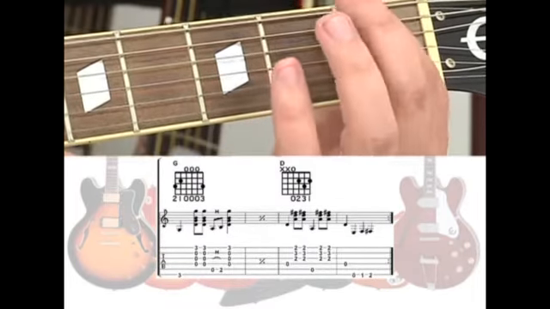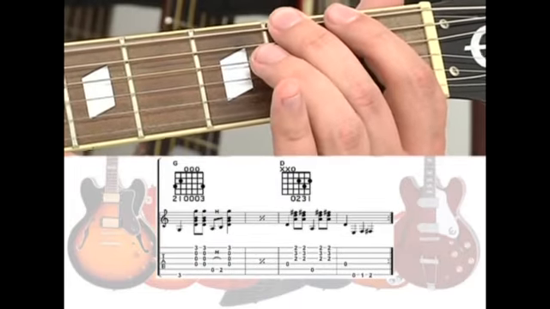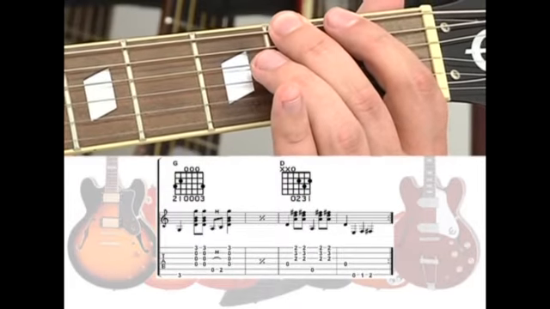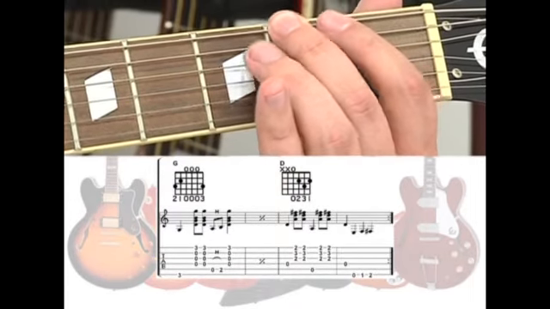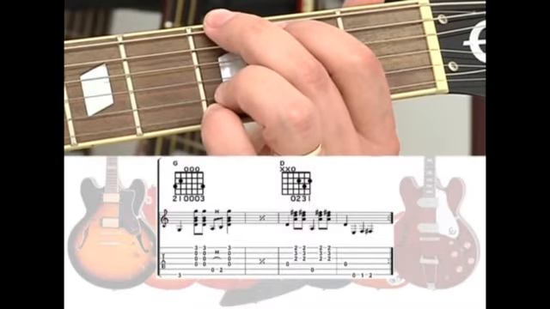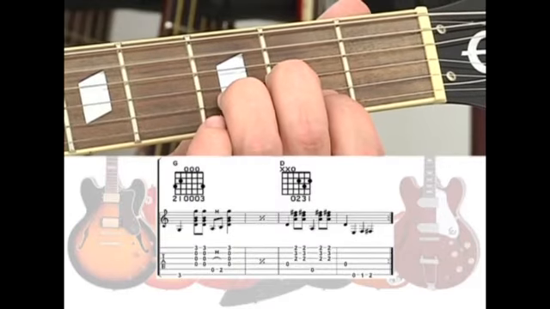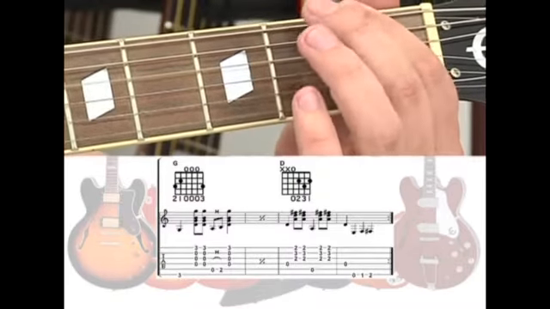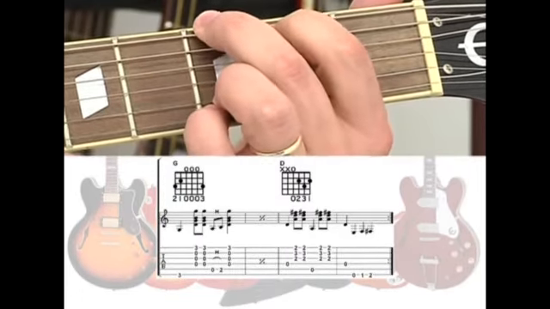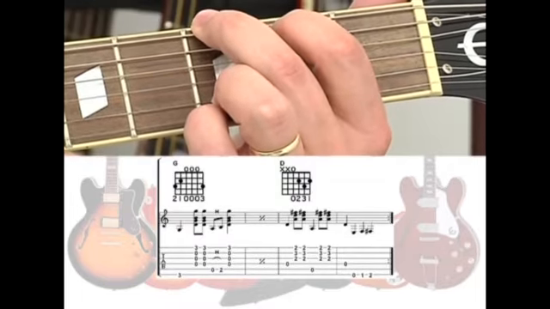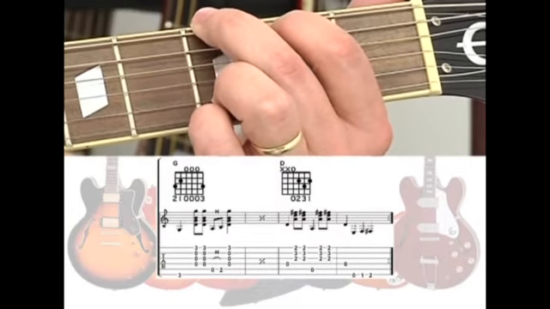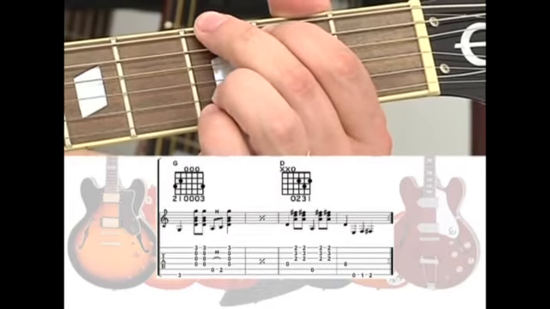1, 2, 3, 4. Next, we repeat the song, starting with the G chord. So the turnaround gives us a smooth transition from D to the G rhythm. Here's level 3 with the tempo.